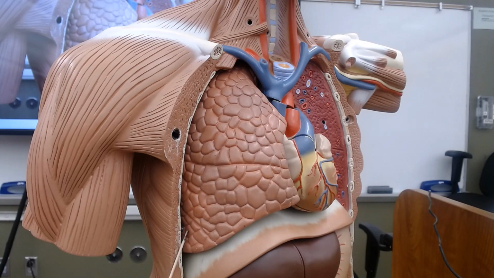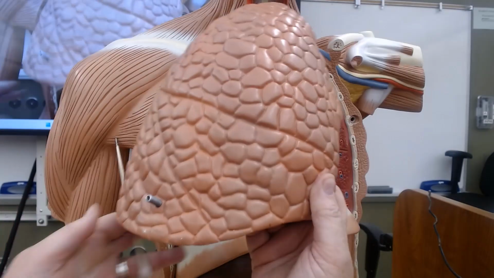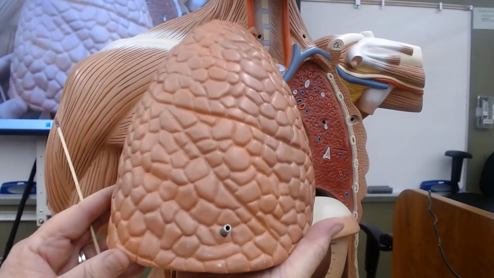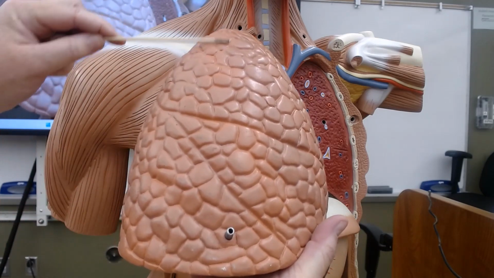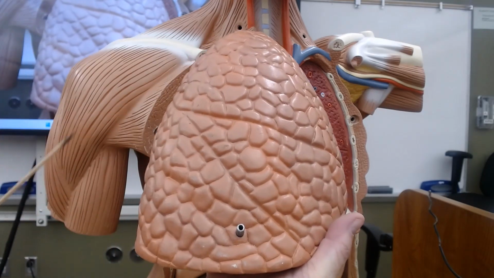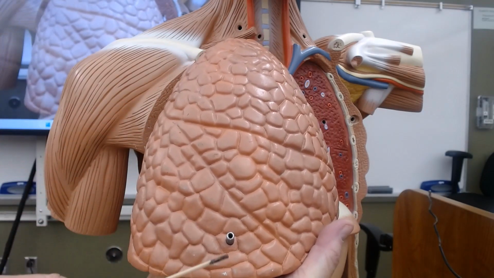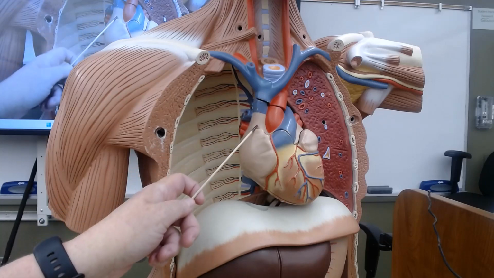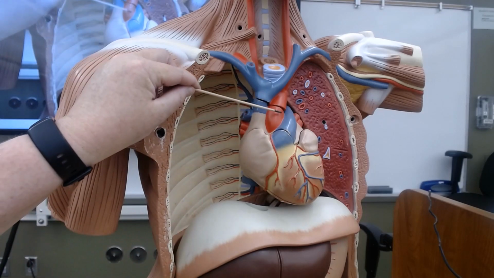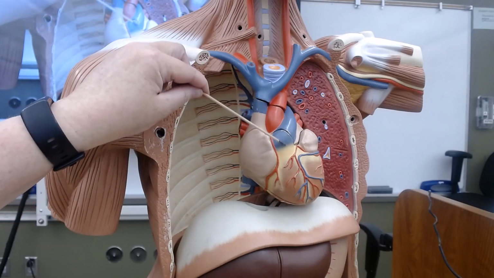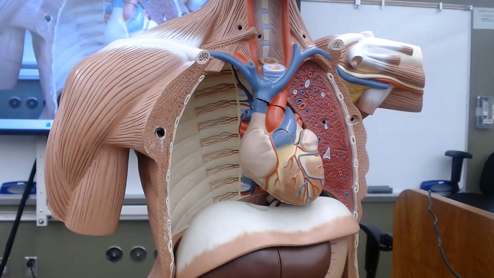This is the inferior lobe of the right lung. But now that I've taken it out, you can really see the difference. Okay, the superior lobe of the right lung, middle lobe of the right lung, and inferior lobe of the right lung. So superior vena cava, I can see more of that here. I can see the ascending aorta here and the pulmonary trunk here. So that's a much better view.